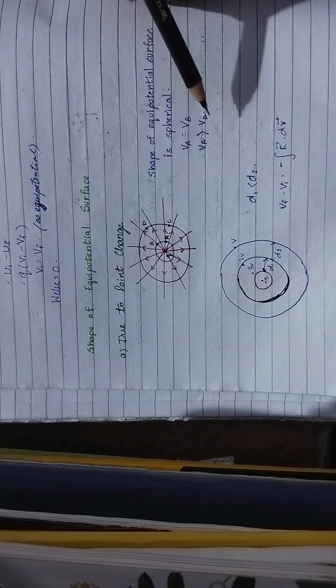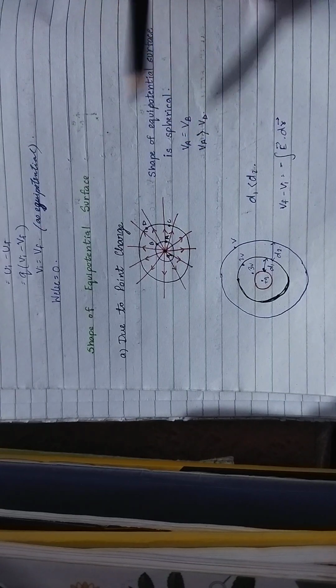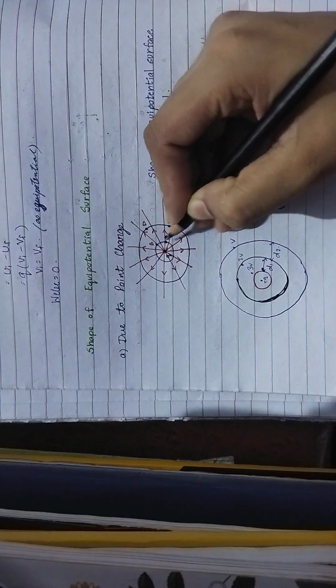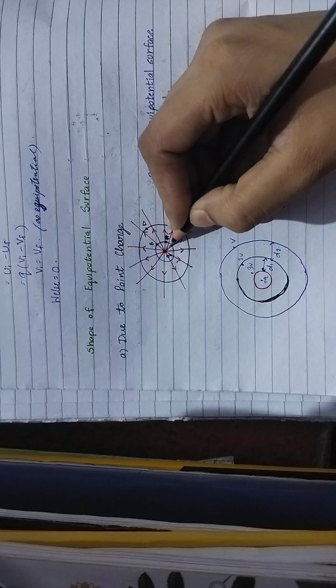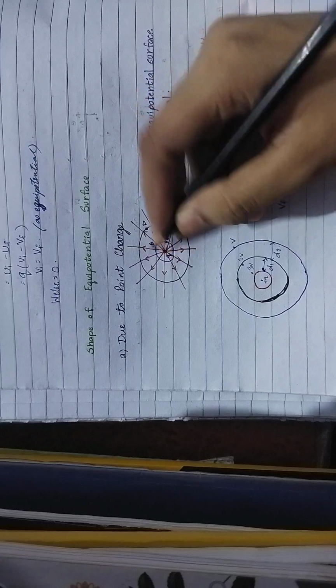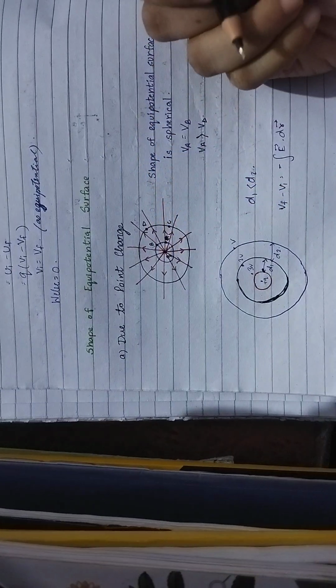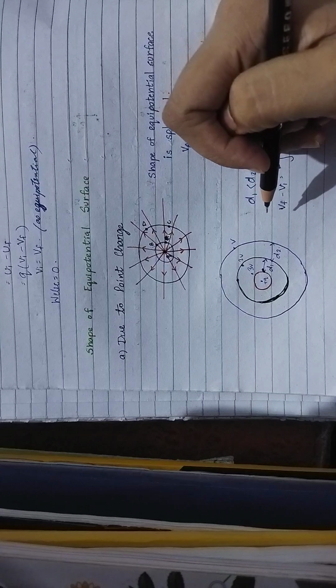Va is equal to Vb, but Va is greater than Vd. Like if you see A here, B here, C here, and D here, Va is equal to Vb, but Va is greater than Vd because the density is more here. That simply shows that Vb is greater than Vc. Okay.